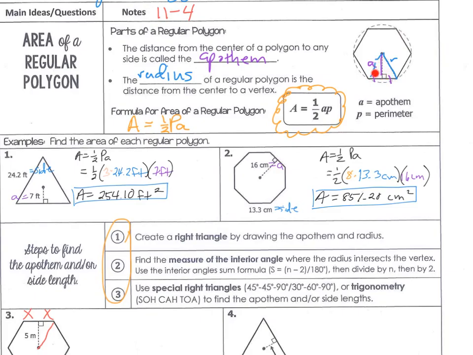Would you agree that this whole thing is 1/6 of the entire polygon? Well, we're going to use circle theory and right triangle theories here. Because this polygon is inscribed inside of a circle, I can easily find using circle theory, because this is a central angle of the circle, isn't it?